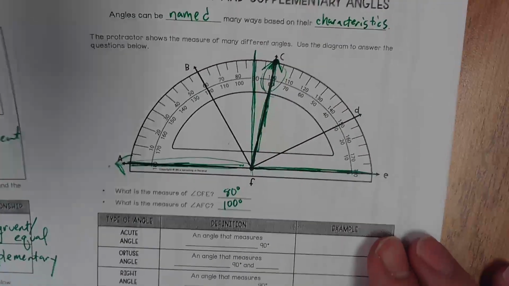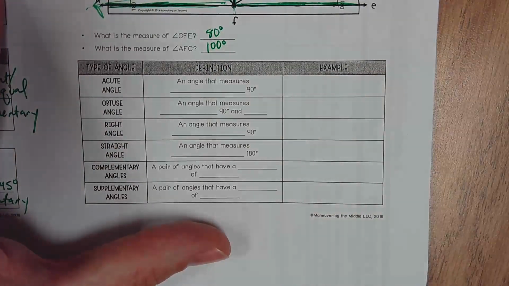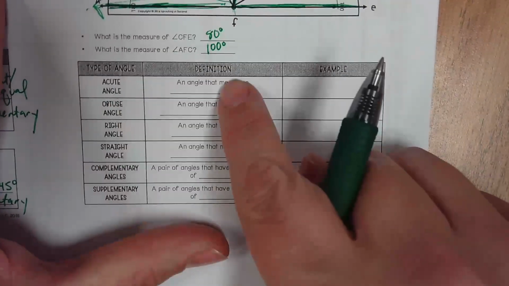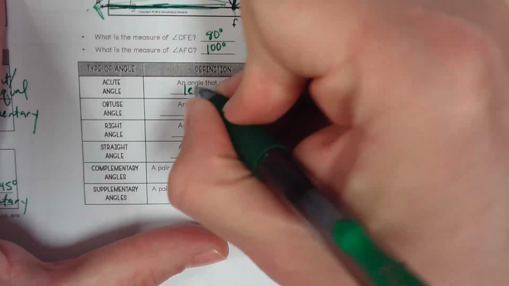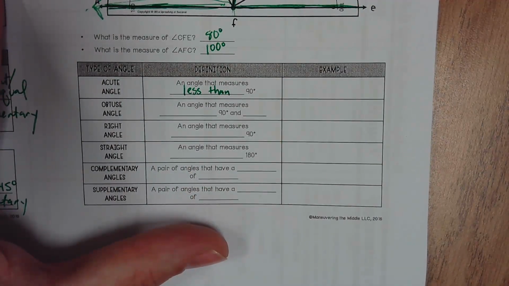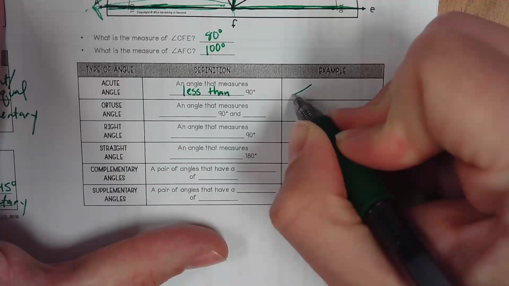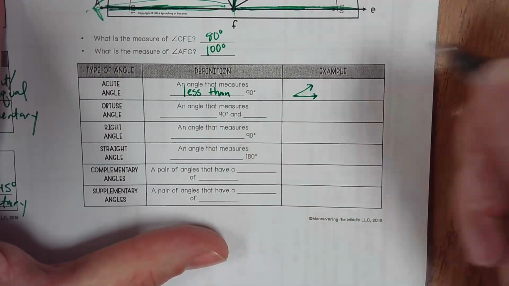This bottom, the first 3 or 4, should be 6th grade review. An acute angle is any angle that measures less than 90. An example here, I'm just going to draw one real quick. Anything less than 90 would be good. So acute means small.